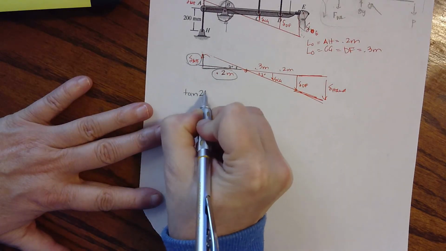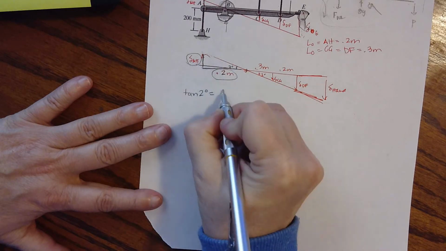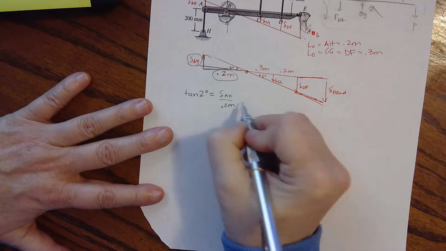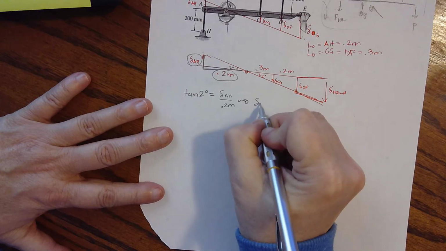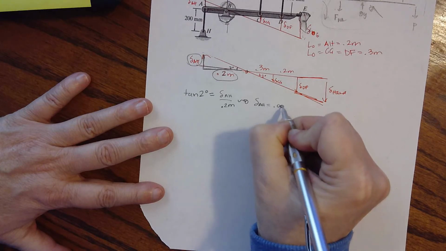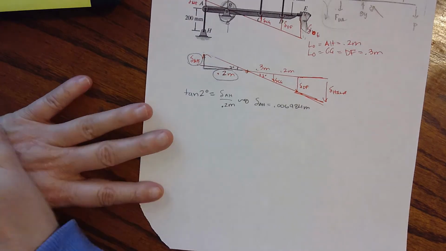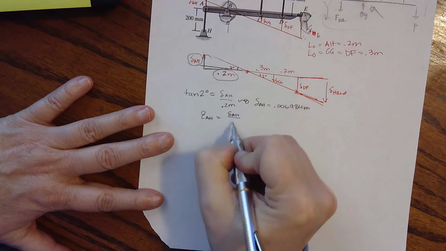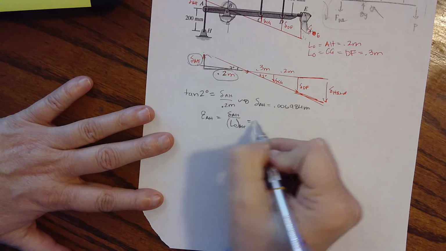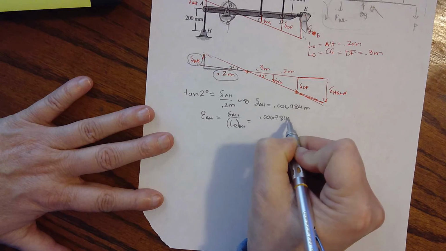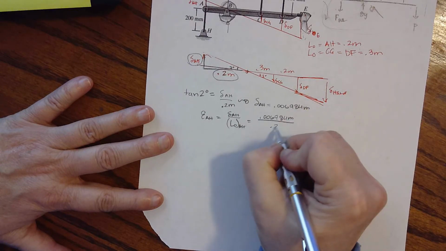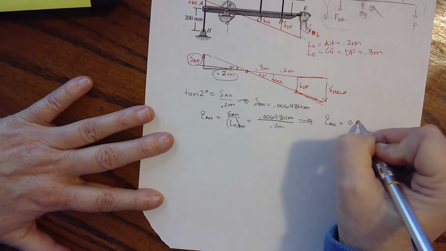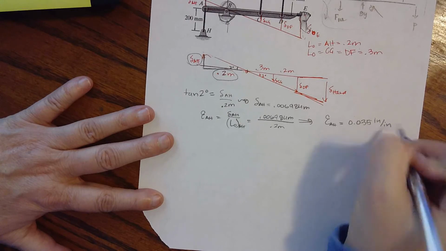So tangent of 2 degrees equals TOA, opposite, the change in length of AH over 0.2 meters. And when I work this out, I get that delta AH equals 0.006984 meters. Okay, so now the strain in AH equals delta AH divided by the original length of AH. 0.006984 meters divided by the original 0.2 meters. And I get that the strain of AH equals 0.035 inch per inch. Okay?